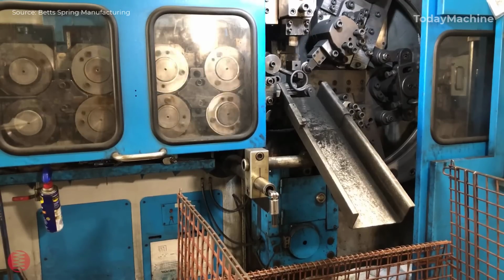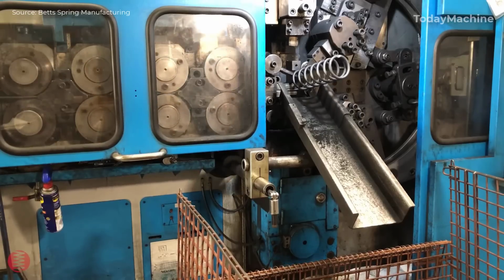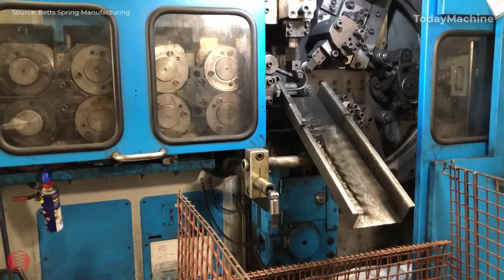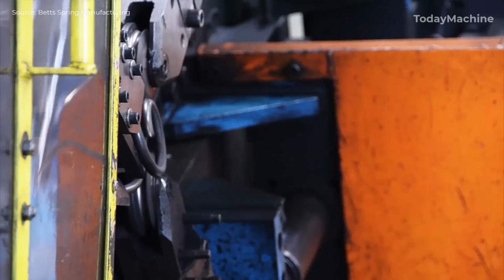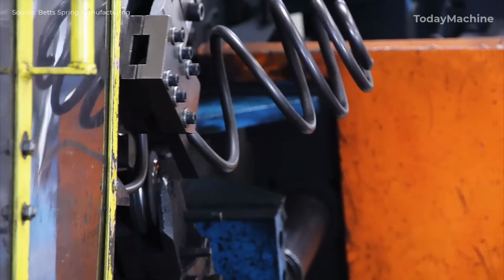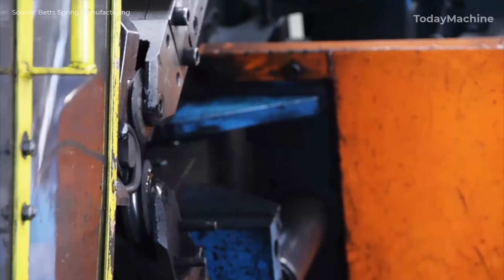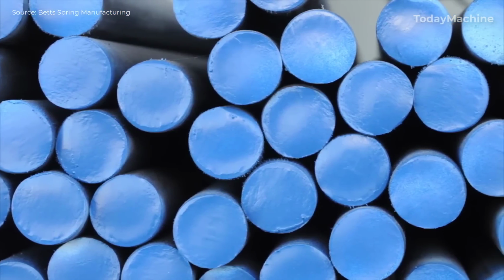Springs are essential in suspension systems, engines, and braking systems, among other applications. The increasing production of electric vehicles, EVs, and the ongoing trend of vehicle lightweighting to improve fuel efficiency are expected to further boost demand in this sector.